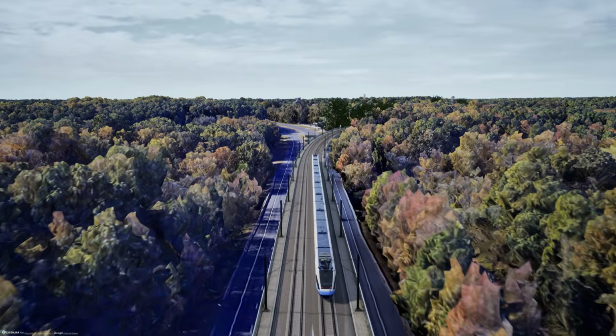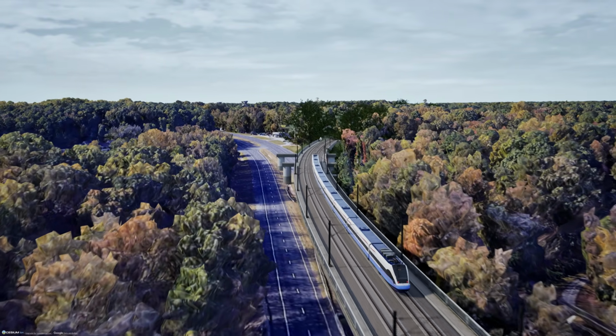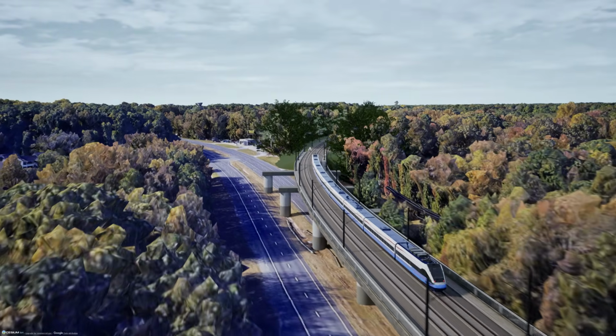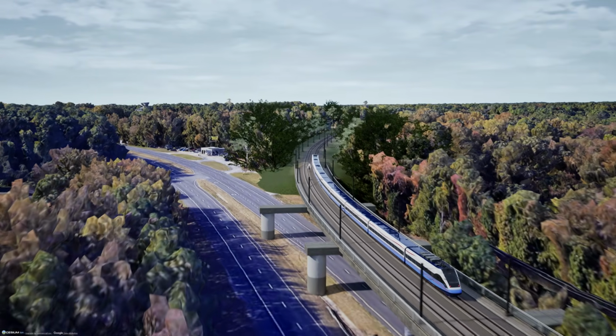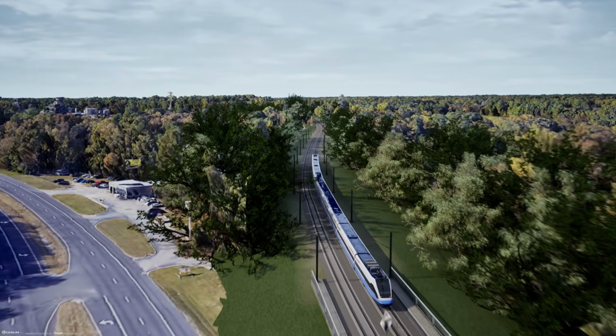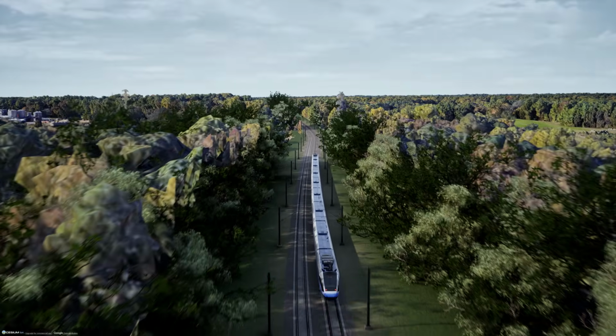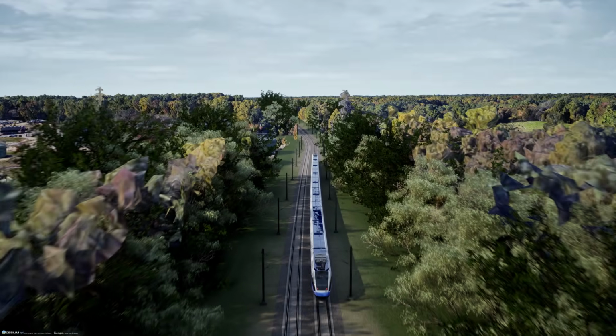Here, that route is curving to hook back up with existing rail right of way, which is much slower, but really into Raleigh, there aren't a lot of good alternatives. It's going to be fairly slow from about the Wake Forest area into the city.